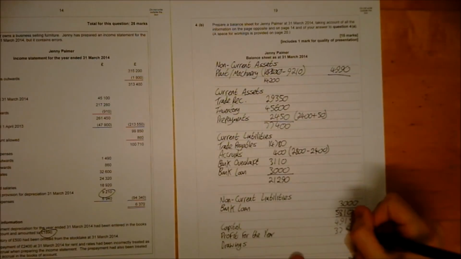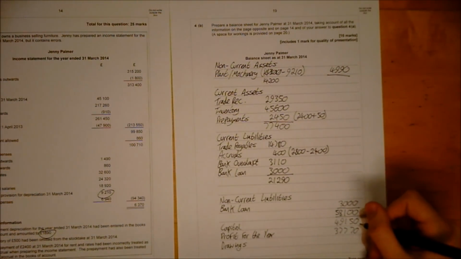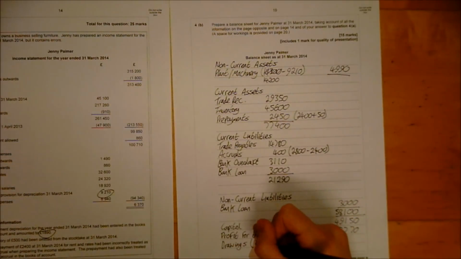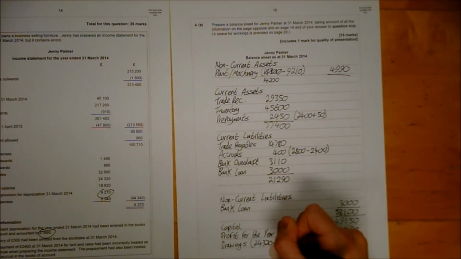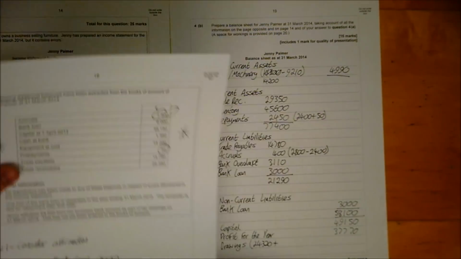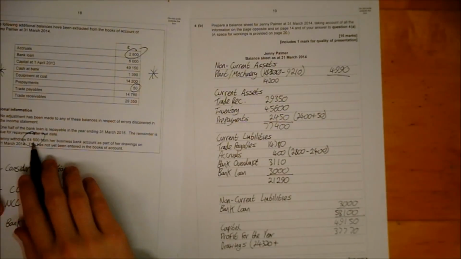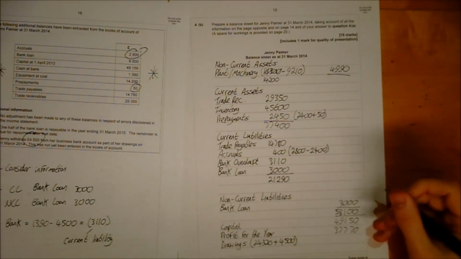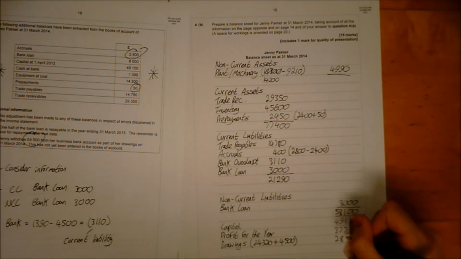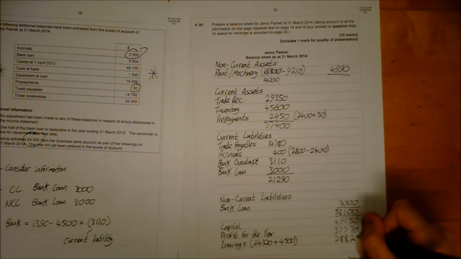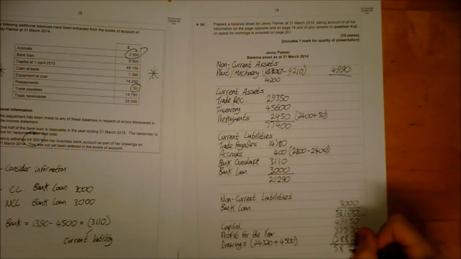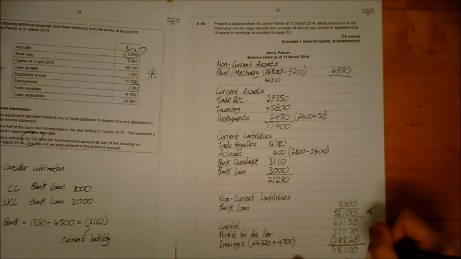My profit from my income statement was 3,770, and my drawings, well, we originally had in our income statement 24,320. We need to take into account that 4,500 that we didn't account for in working three. So we need to add on 4,500. That's going to bring my drawings to 28,820, and that is taken away from our equity, and that does come to 48,100. So these two figures balance.